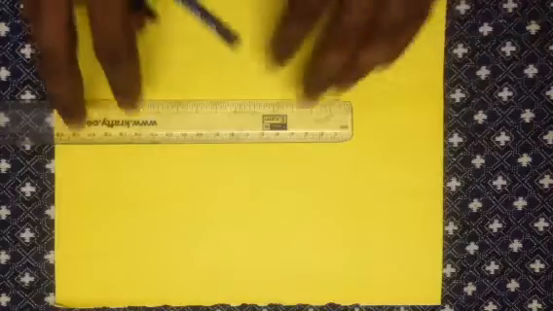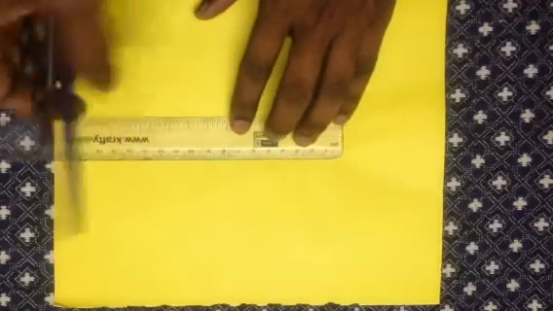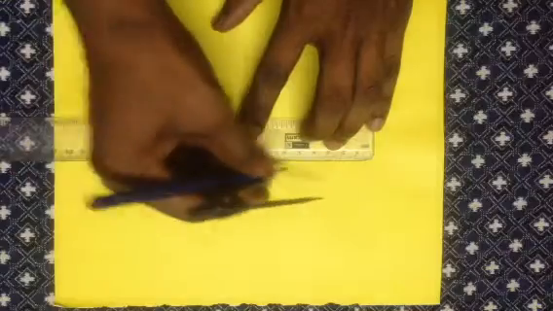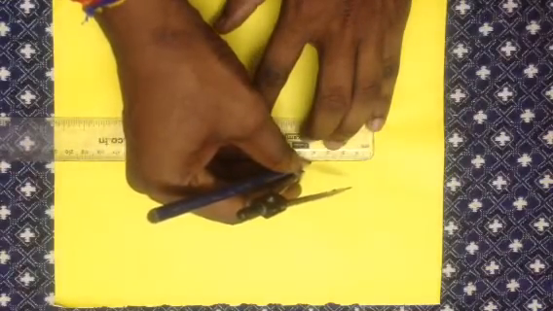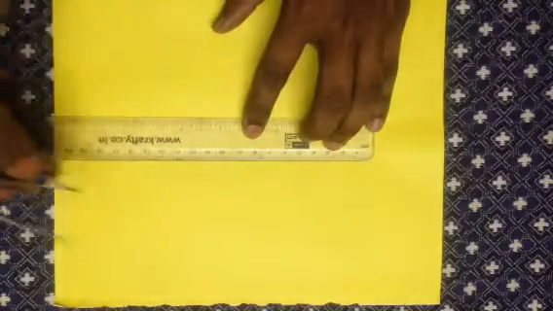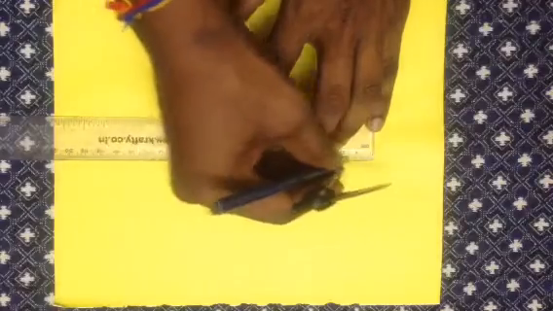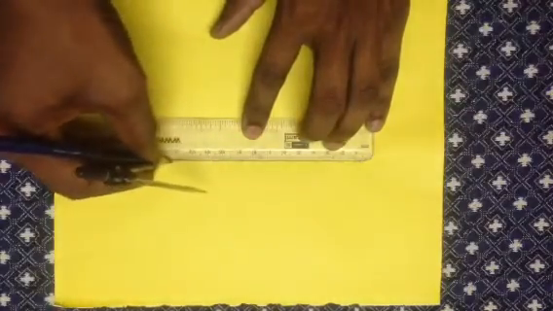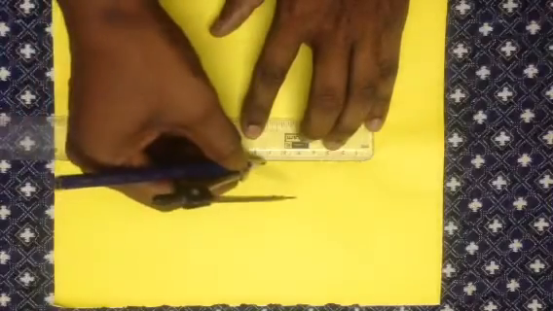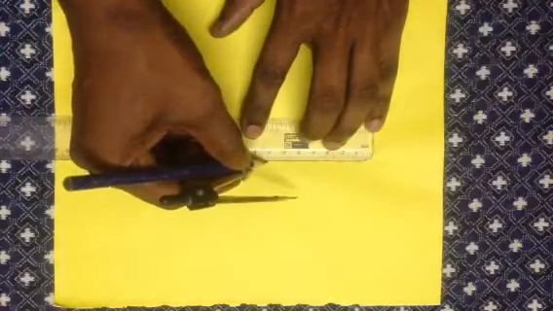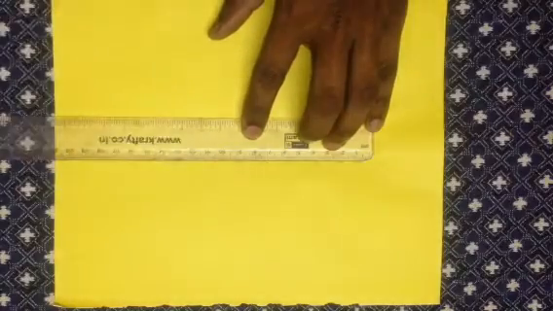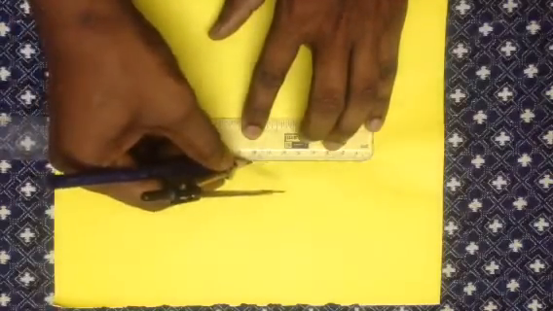Now I have a paper, colored paper, you can use any of the papers, right? I am drawing something. Let's take this as a reference line, right? And I will be taking 1 centimeter, say.